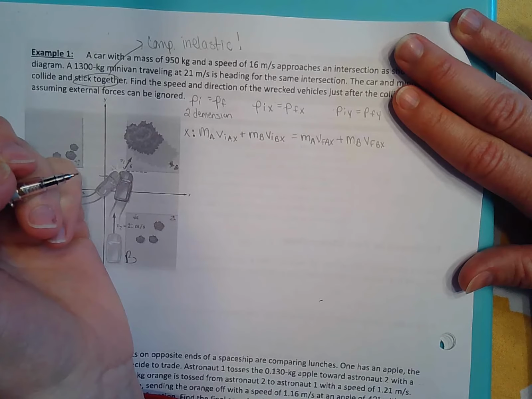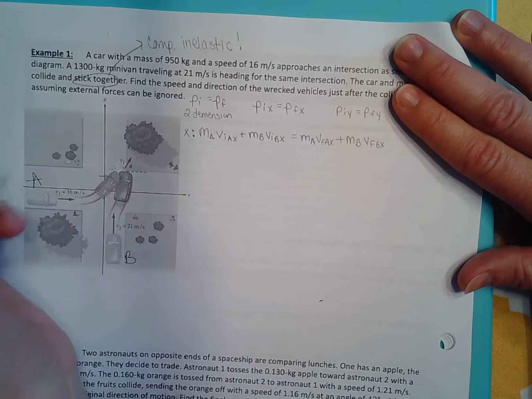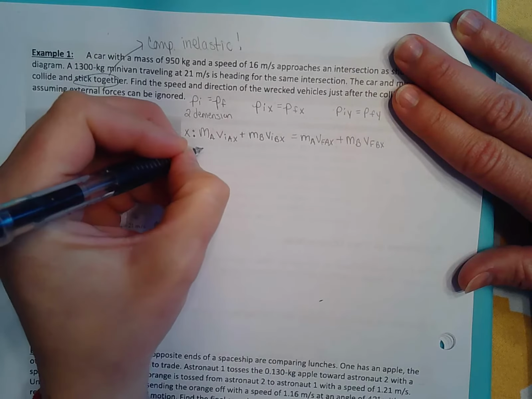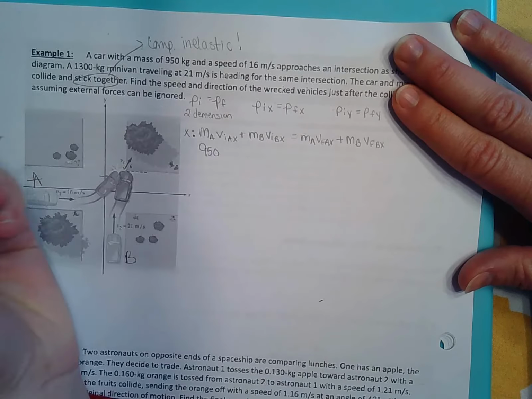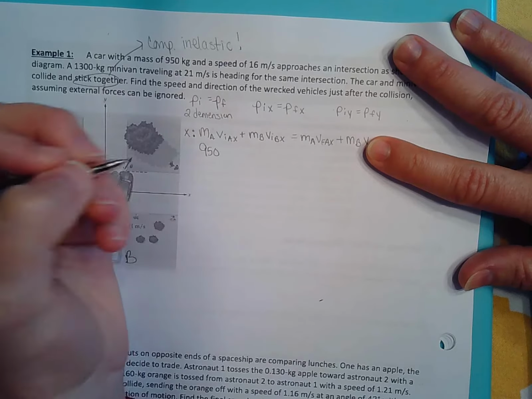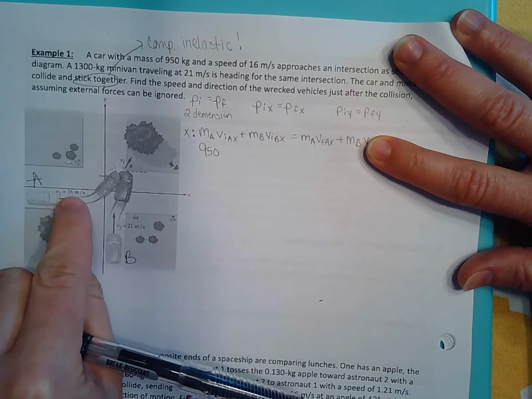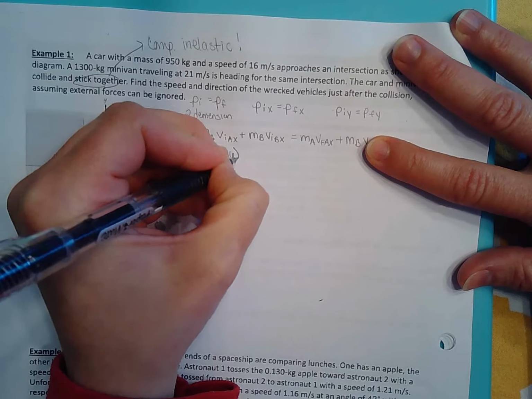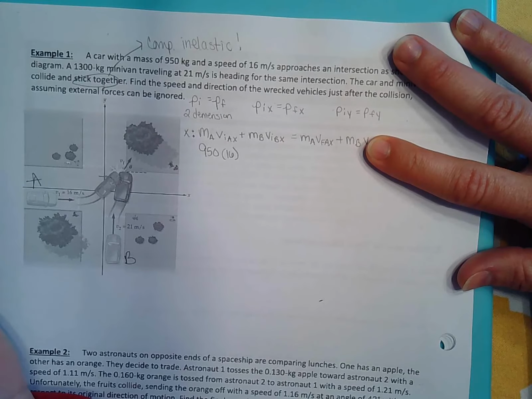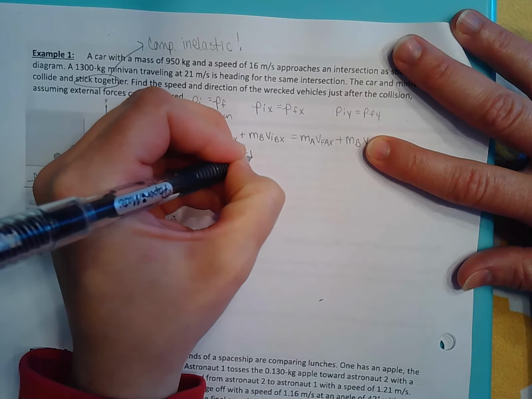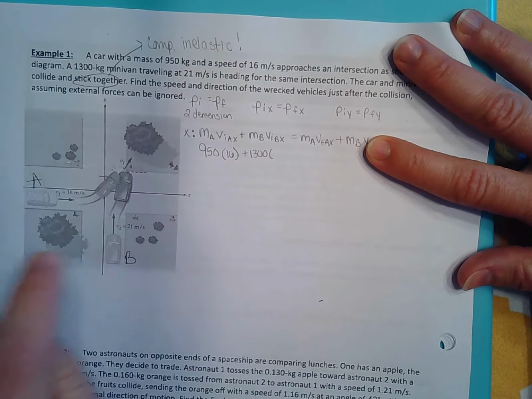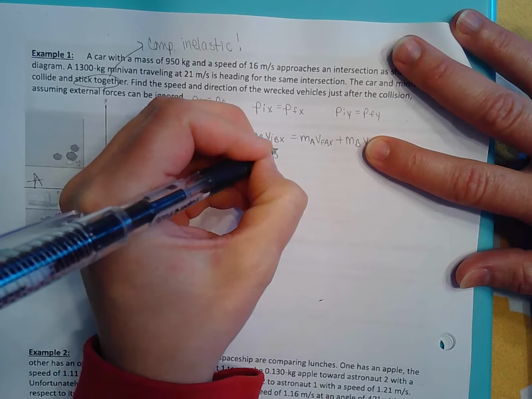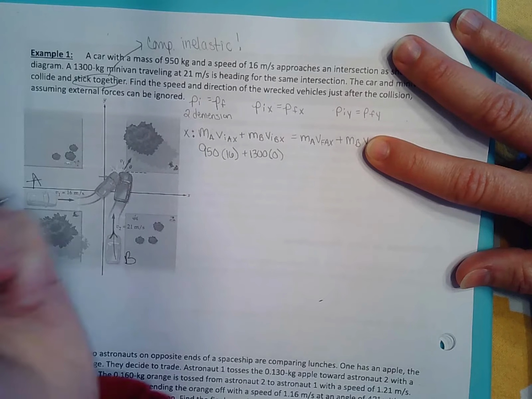Now let's fill these in with whatever numbers we can conjure up. It says that the mass of A is 950. So let's replace this with 950 for the mass of A. Now, the velocity of A in the x direction, see how it's going 16 meters per second to the right? That's great. We don't have any sine, cosine, or tangent. It's just 16 there, and it's going to the right, so it's positive. Now, the mass of B is 1,300. See how B is only moving vertically? It's only moving up, which means it has 0 velocity in the x direction initially.